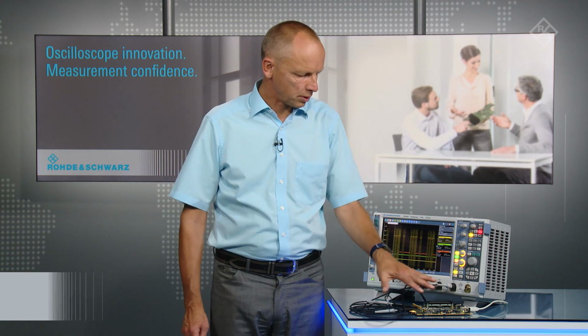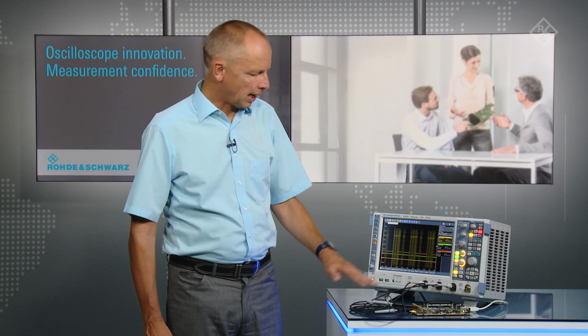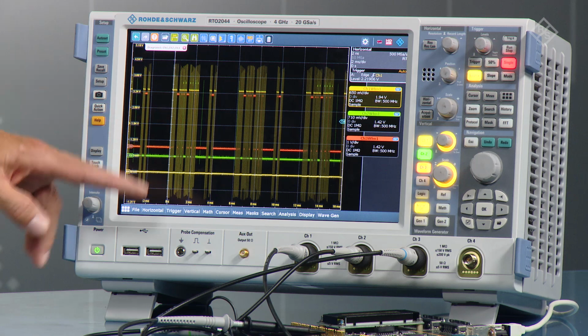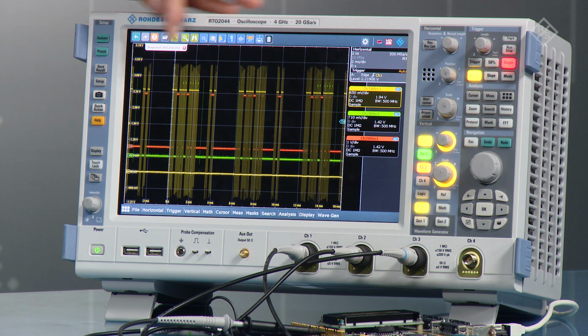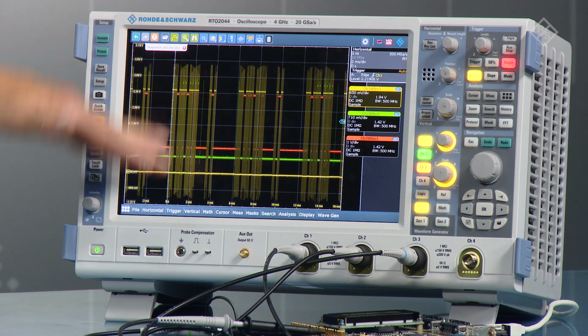Hello, I'm Ernst, and in this video I want to show you how you can decode a SPI bus with the RTO oscilloscope. For this I have prepared a board with a SPI bus, and that's already connected to the RTO oscilloscope. You see 3 channels are activated: the clock signal, MOSI and MISO. Channel 1 is obviously the clock signal, and the 2 others are the bus data.